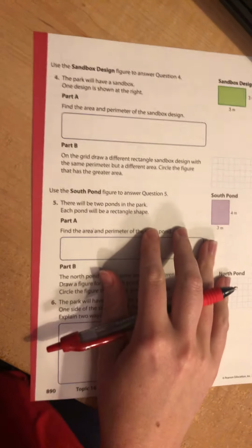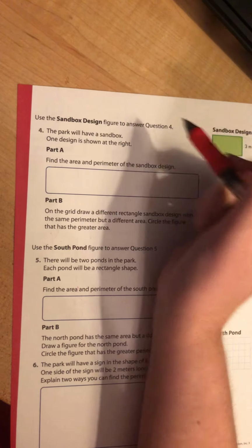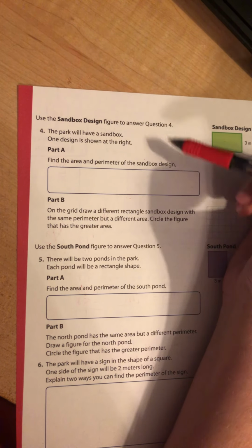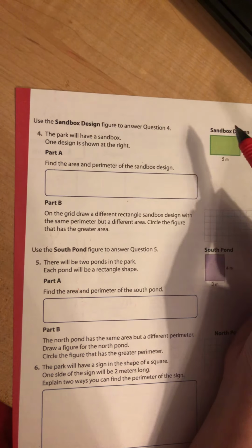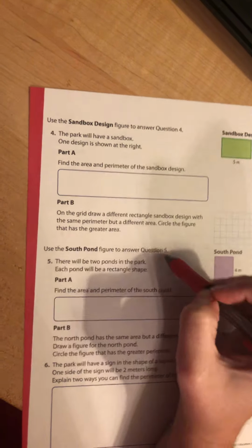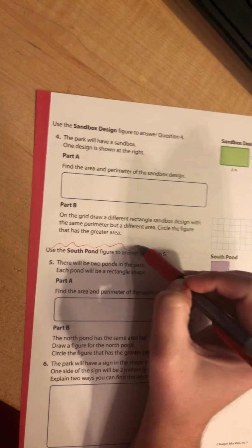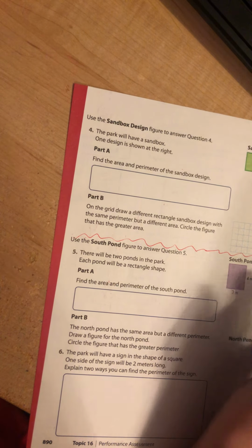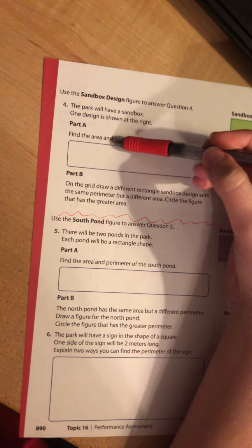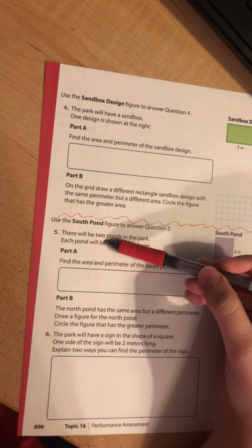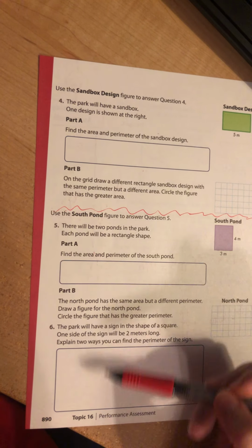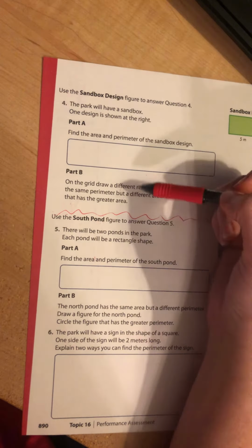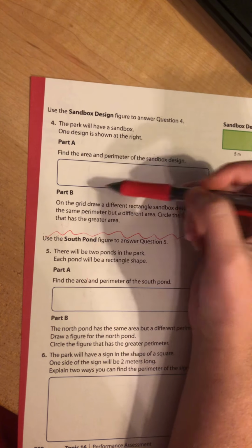Last page. All right. So use the sandbox design to answer question 4. Okay, so we use this. Let me separate these because the kids wanted to put this picture up there. A and B go to this side, number 5 goes here, and number 6 is with this too. Find the area and perimeter of the sandbox design.